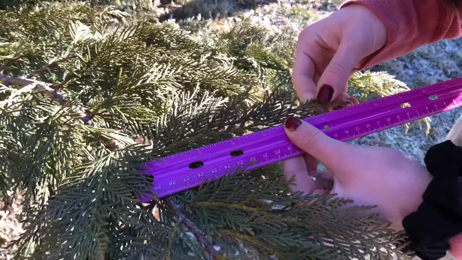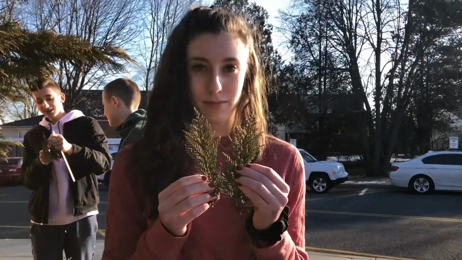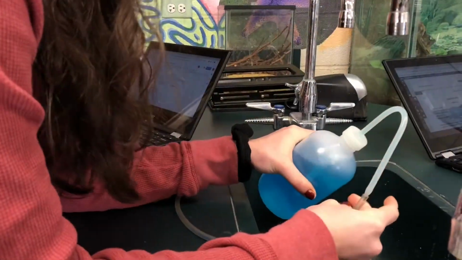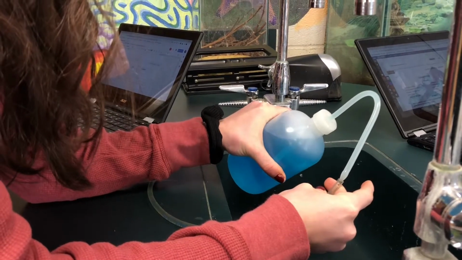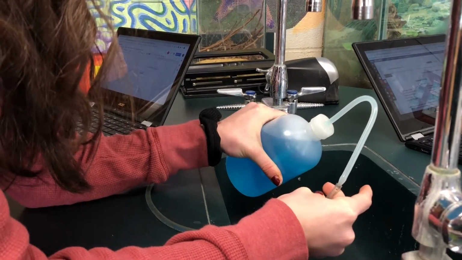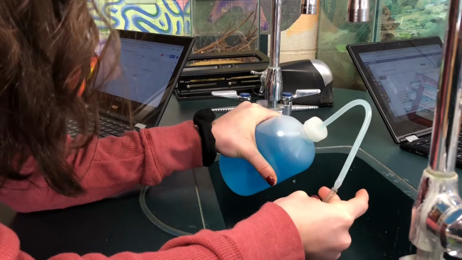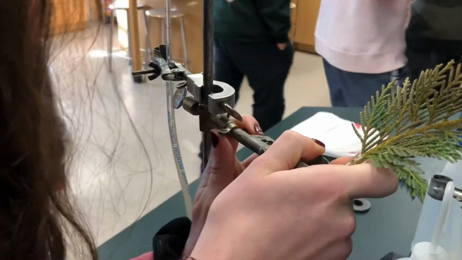First, we cut 2 equal-sized leaves off a pine tree. Then we set up the pedometer. We attach plastic tubing to a pipette and fill it with water that has been dyed with food coloring so that we can observe it as it moves down the pipette. Then we place 1 leaf in the open side of the tubing and clamp it to the ring stand.